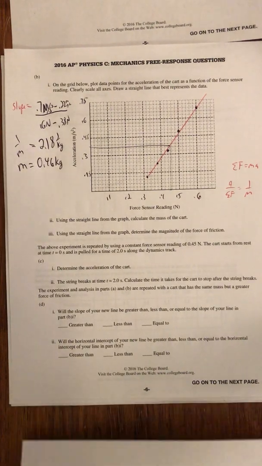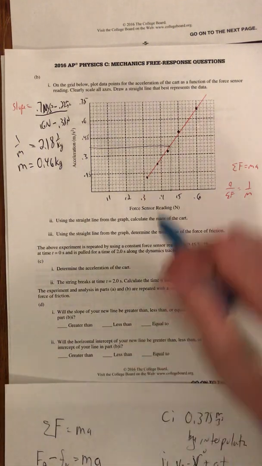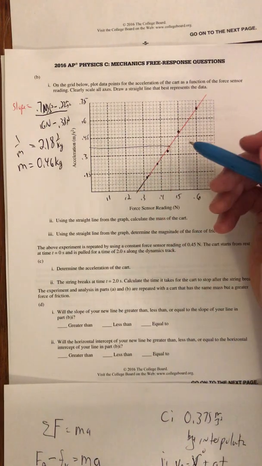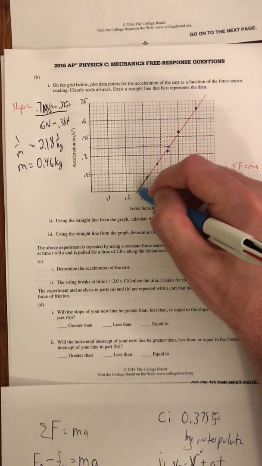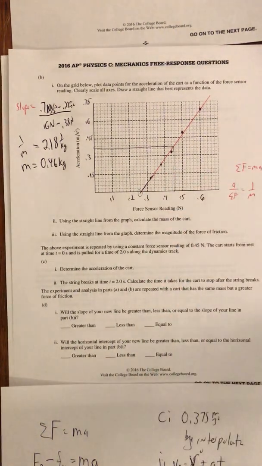Great. The experiment analysis in A and B is repeated with a cart that has the same mass but a greater force of friction. Will the slope of your new line be greater than, less than, or equal to the slope of your line for part B? What about the horizontal intercept of your new line? Oh, that's stupid of me. I should have totally realized I could have done that. So in other words, there's your force of friction, which I was pretty spot on with that one.